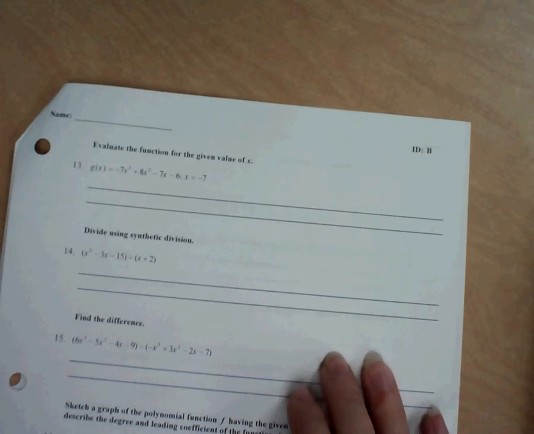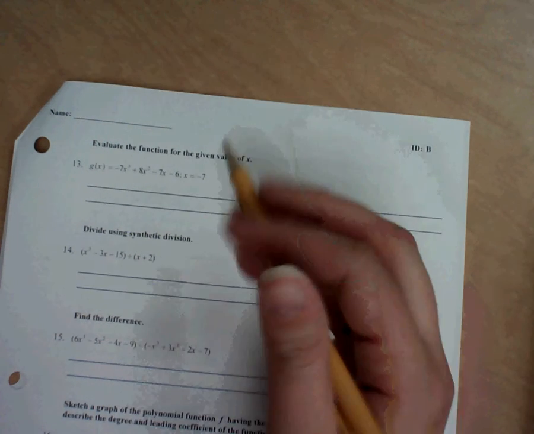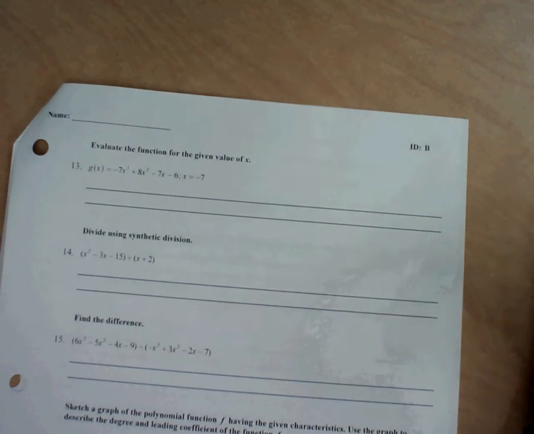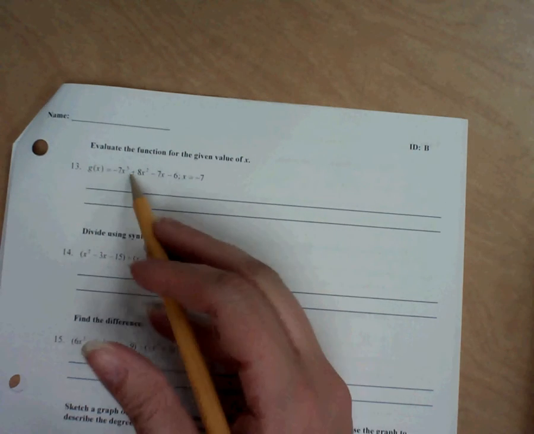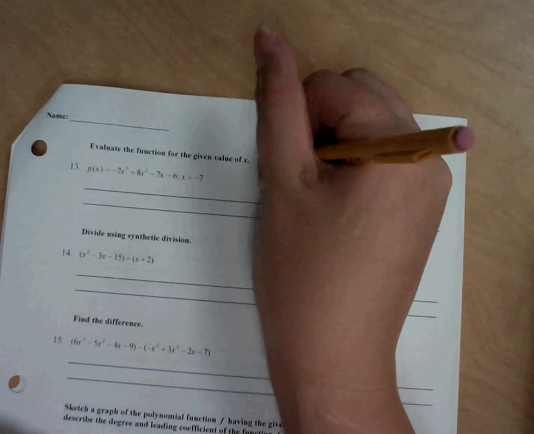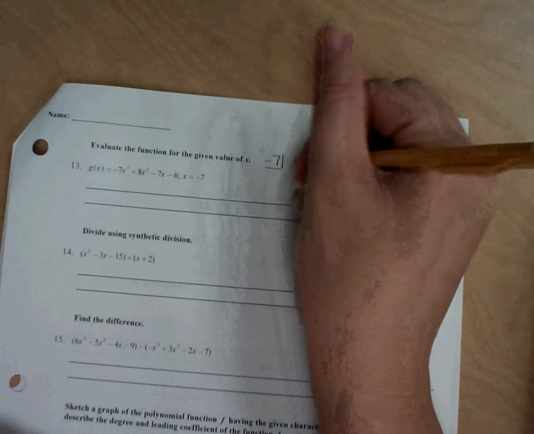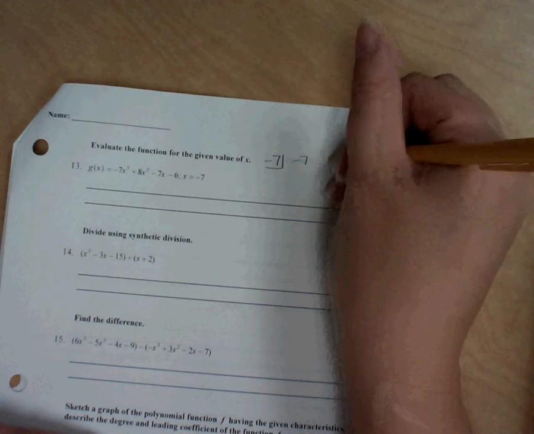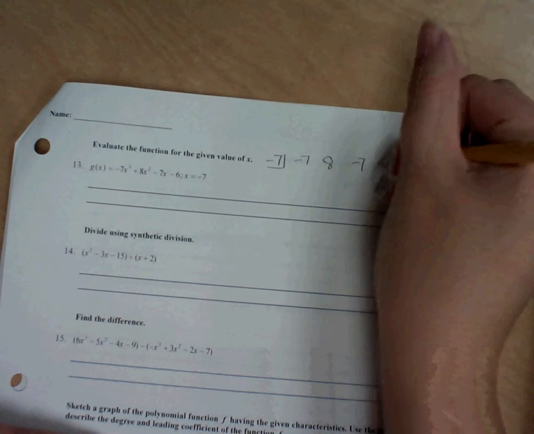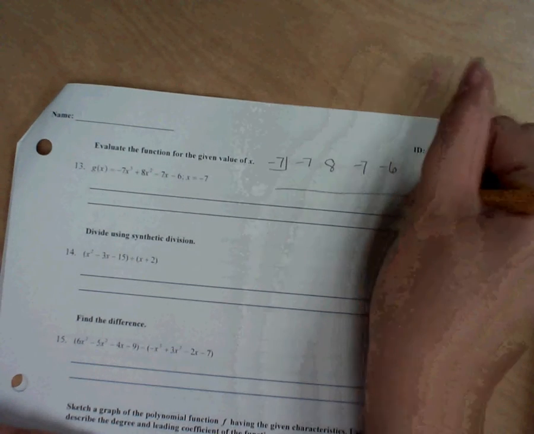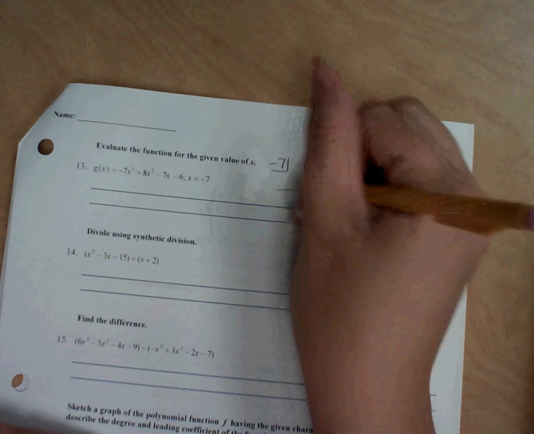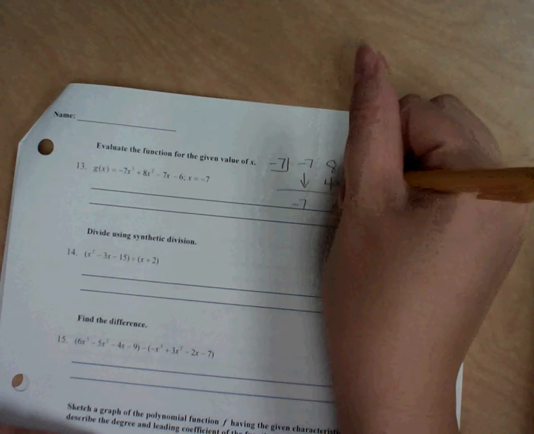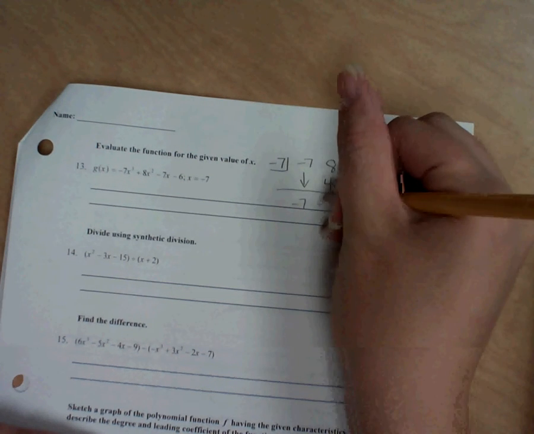Number 13 says to evaluate it for the given value of x. You can do that two different ways. You can plug a -7 in for all of those, or you could do with synthetic substitution again. So -7, I'm plugging that into -7, 8, -7, -6. So drop that down, that's a -7. Multiply up, that's 49. 8 and 49 is 57.